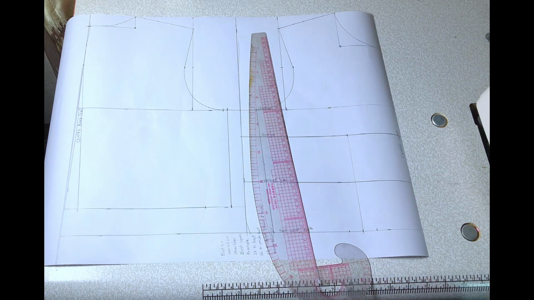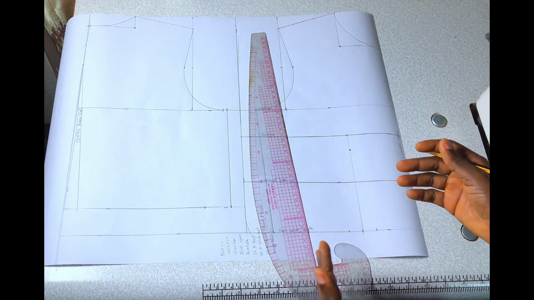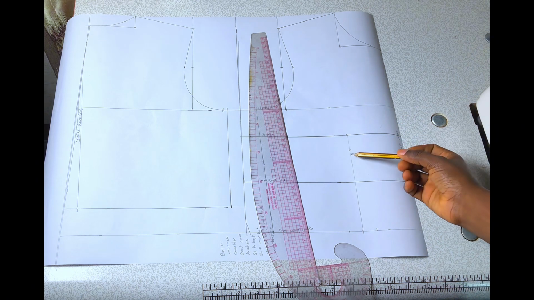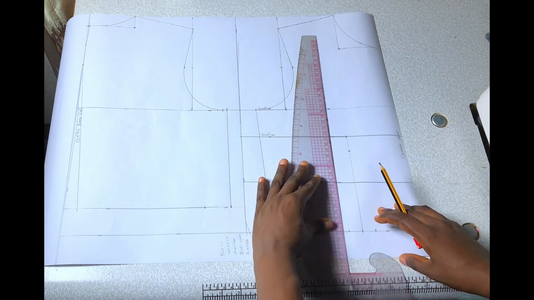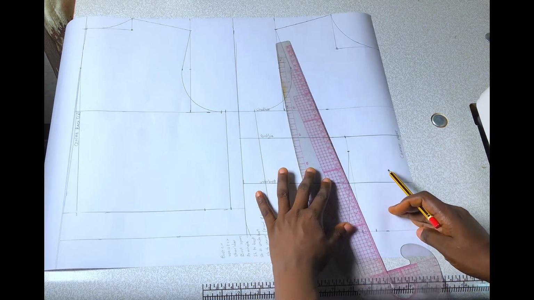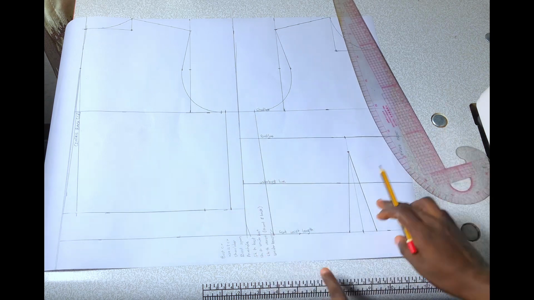So with this, I'm just going to come down by 1 inch here because your dart does not have to get to your bust point. For people that are plus sizes, bigger sizes, come down by 1.5. So I'm just going to connect this point to the 1 inch below my bust point, my bust line, right? So this is it. This is my dart.